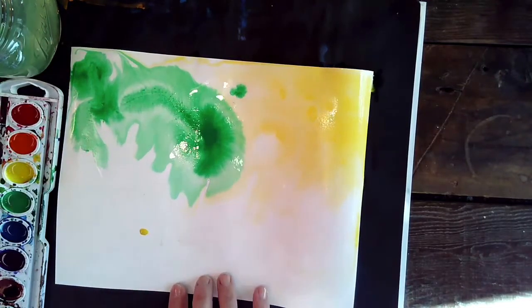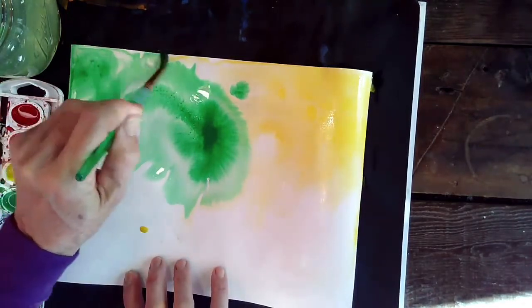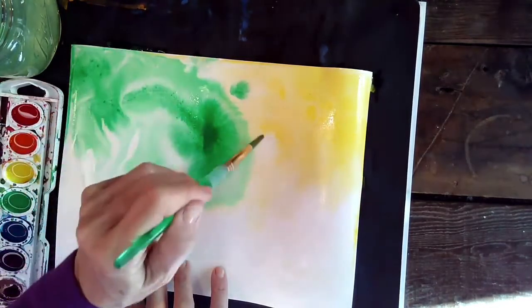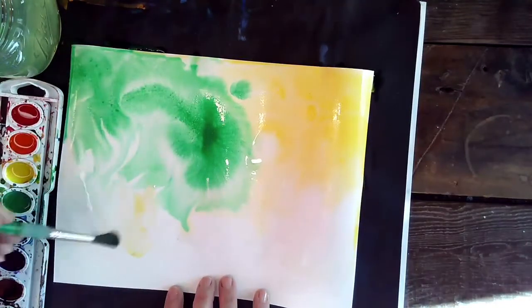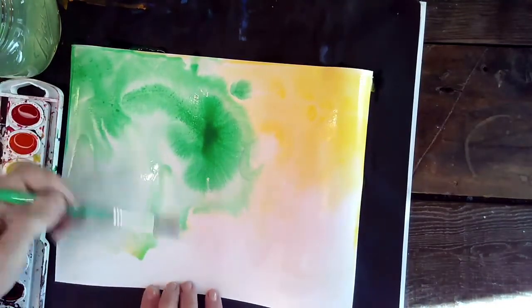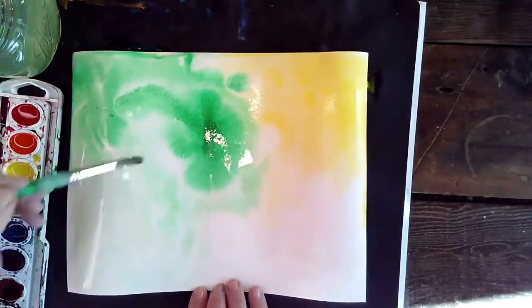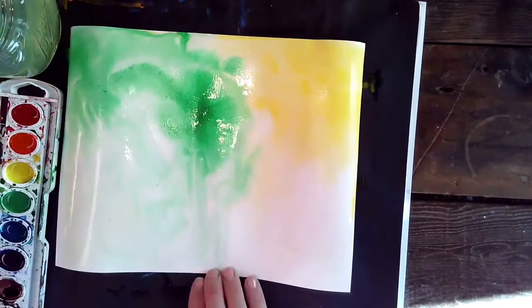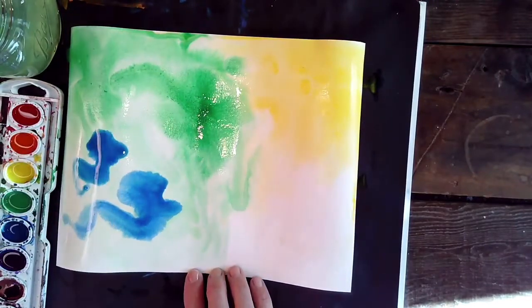I'm going to wet my brush, add some more water to my paper. You'll immediately find the spots that you missed because the water won't spread. I'm going to add a little bit more water right there. Now I'm going to carry that water down to the bottom, moving pretty fast into my next color, which is blue.